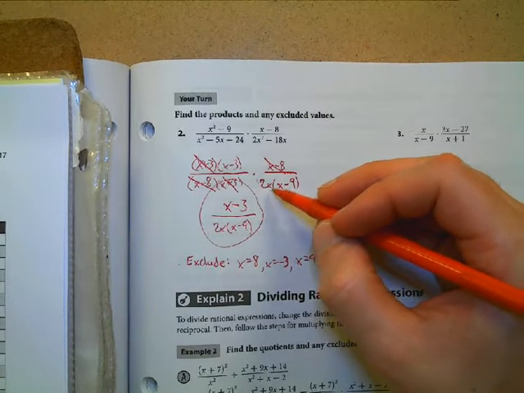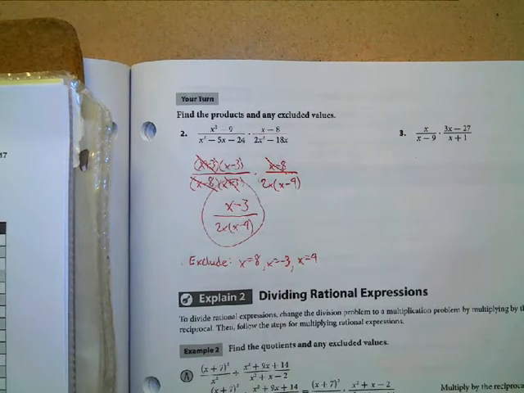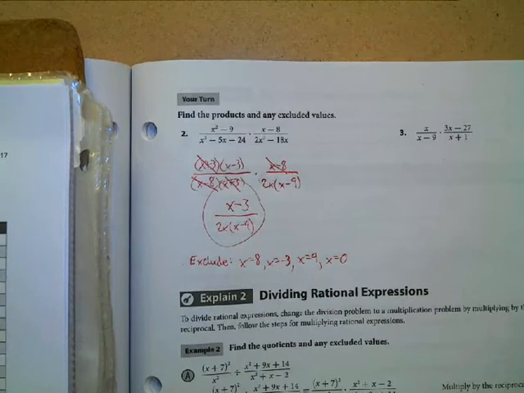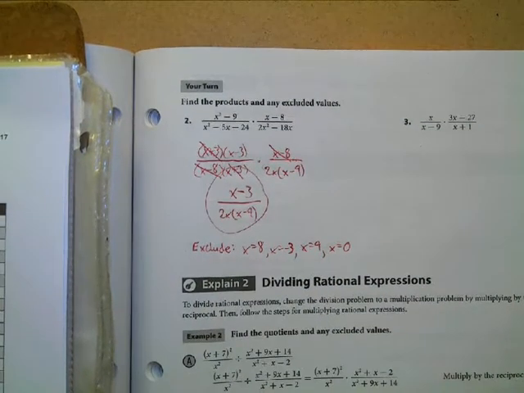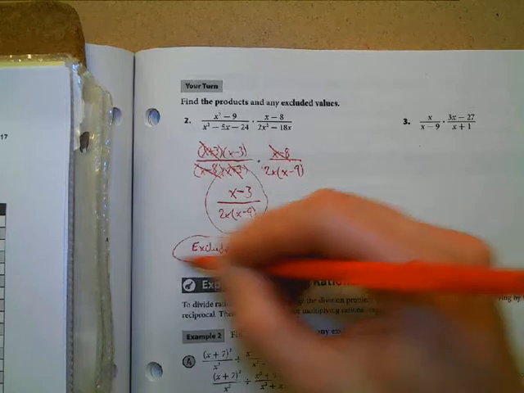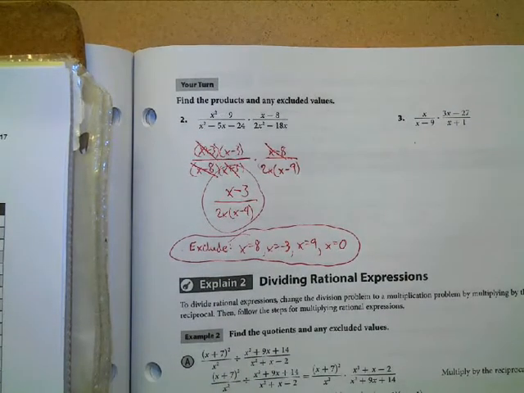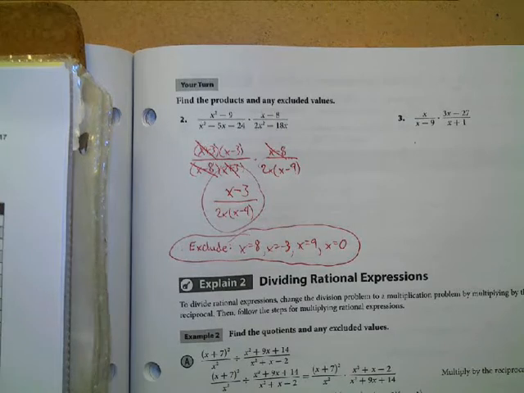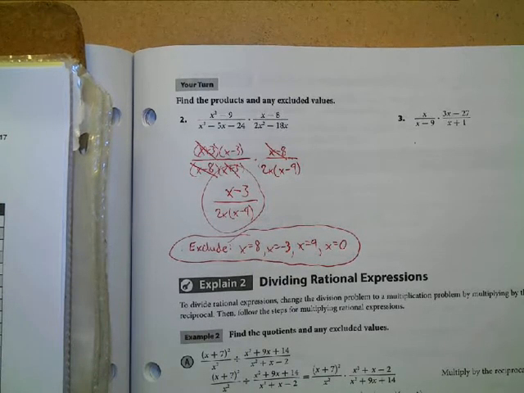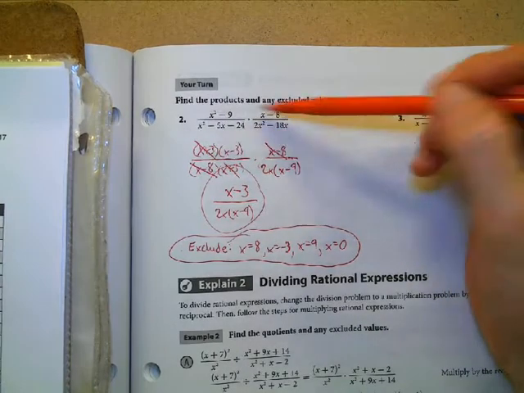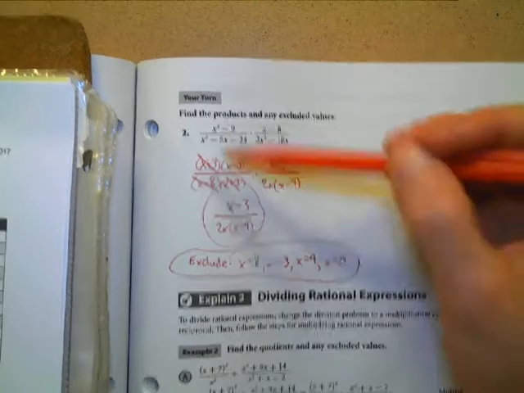And again, going back to talking about graphing these things, if we were to graph this original function here, the x plus 3, we'd have a hole at negative 3. We'd have a hole at positive 8, x equals 8. At 0 and at 9, though, since those didn't cancel, if they're not holes, they are what? Vertical asymptotes. So at 0 and at 9, we'd have vertical asymptotes.